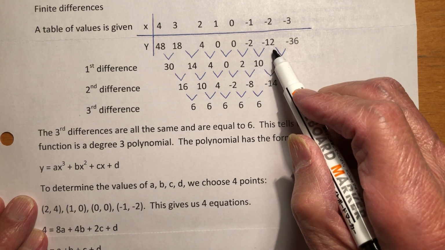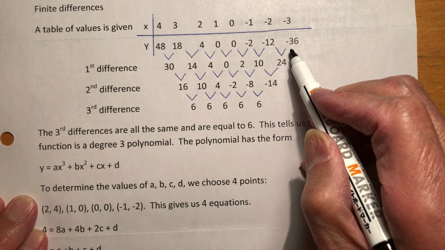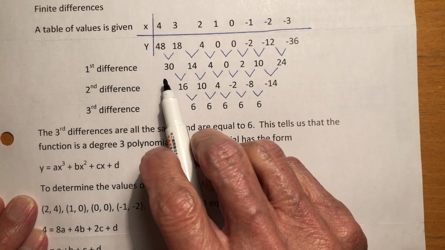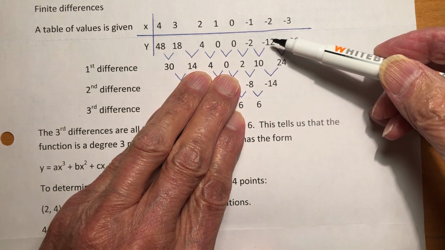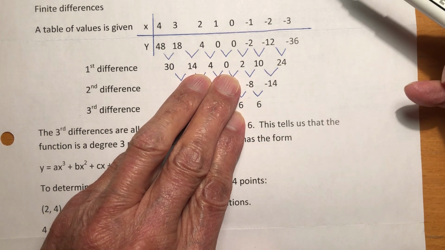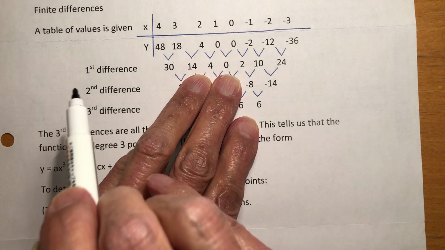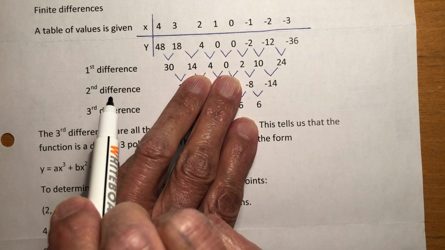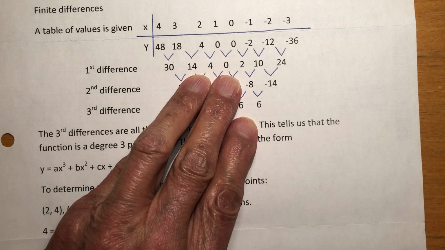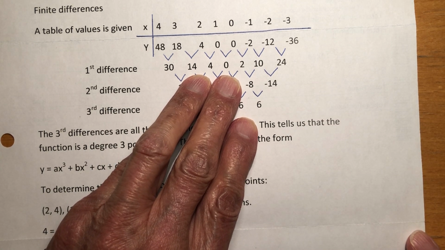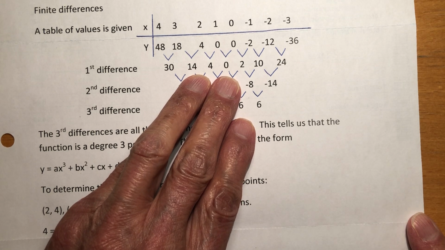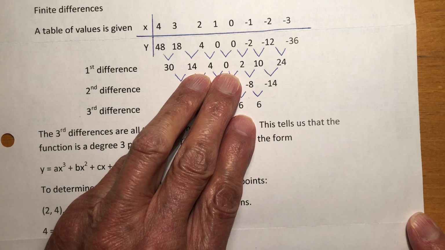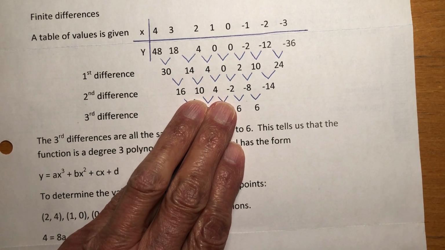Negative 12 subtract negative 36 is 24. This line is the difference of the y values, and we call it the first difference. Why do we call it the first difference? Because we are going to find another difference. So go down to the next line.